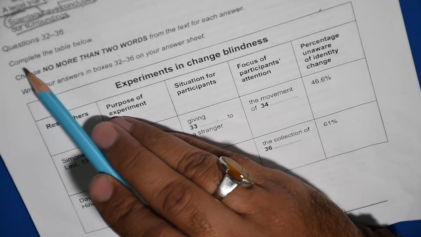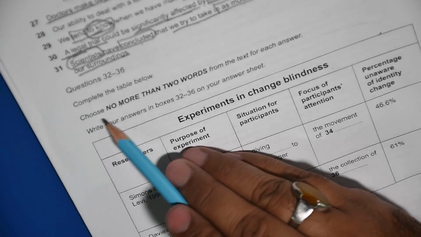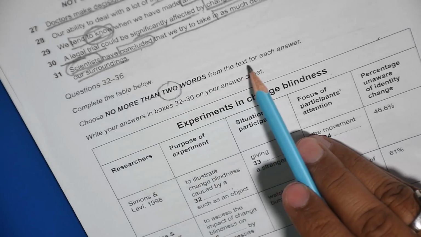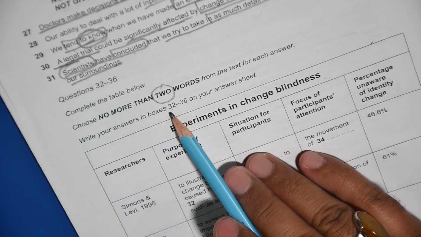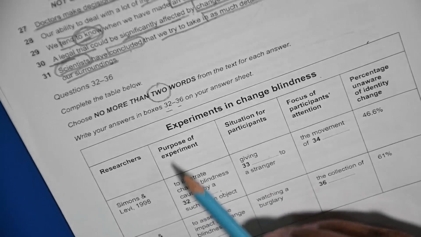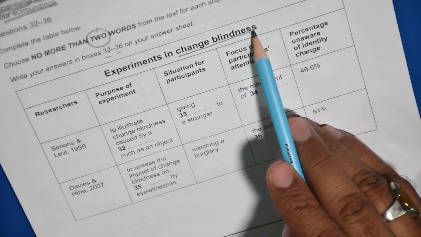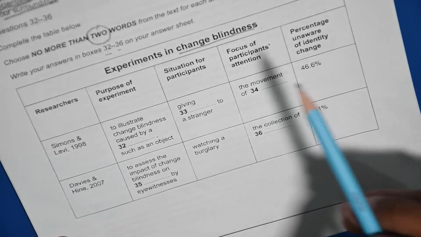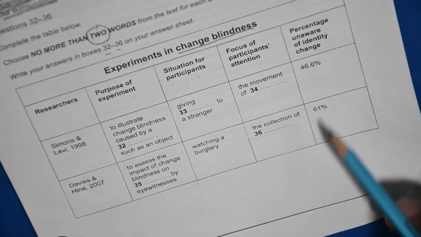Let's take a start. Complete the table below. It's a table completion question. Choose no more than 2 words from the text for each answer. Write your answers in boxes 32 to 36. Okay, no more than 2 words. Experiments in change blindness. Now the whole passage is about change blindness. Researchers, purpose of experiment, then we've got situation for participants, focus of participants, and then the percentage.